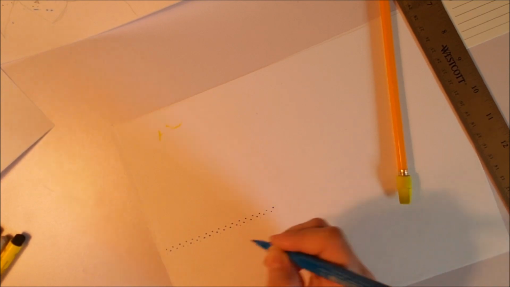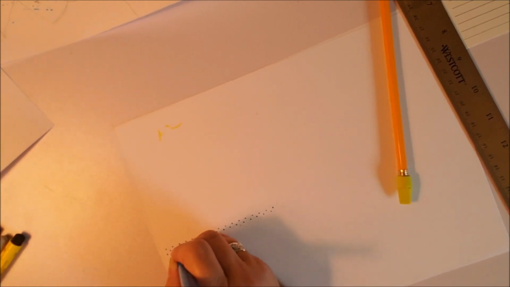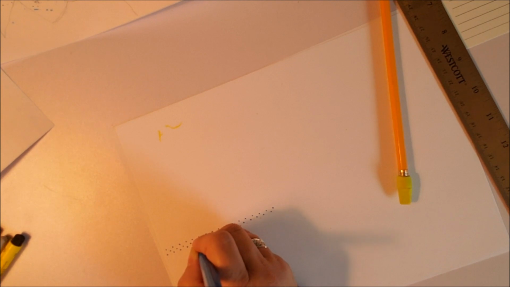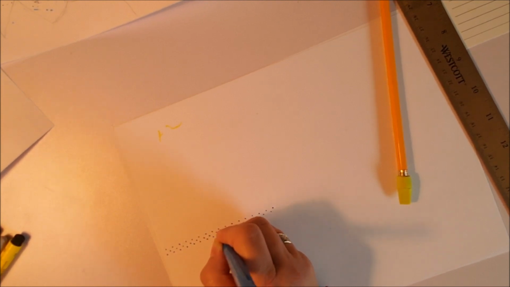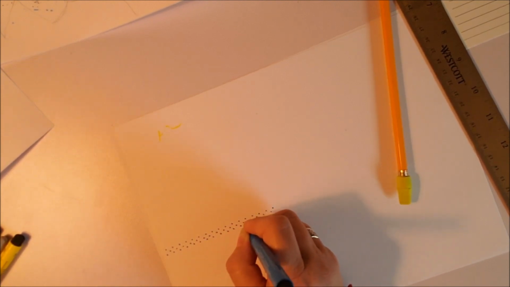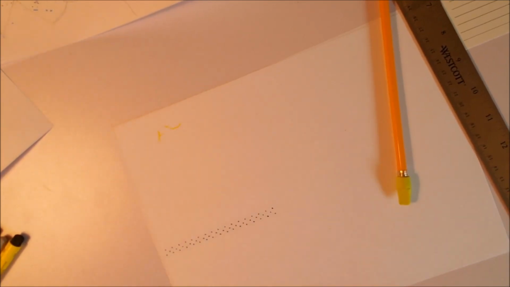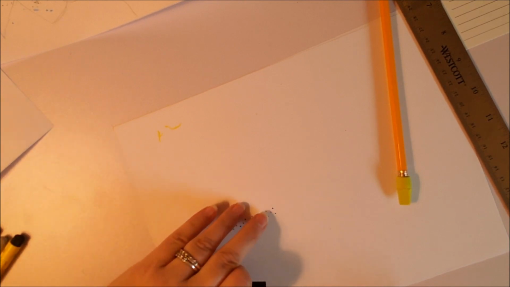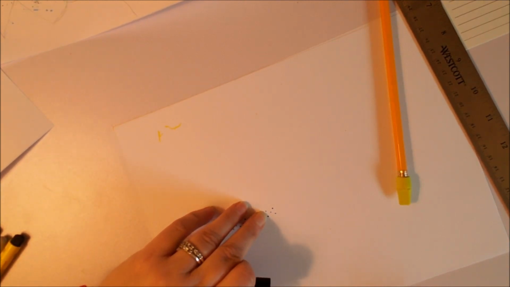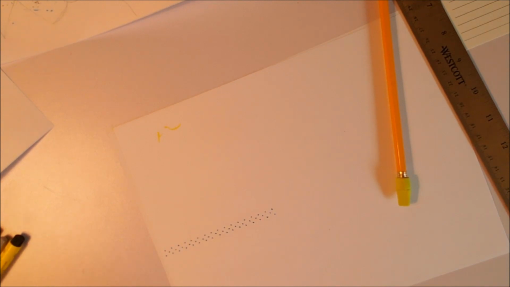And I'm just going to continue without the pencil dots there. So I'm creating shading without completely filling in, all right? And it's nice and even. It looks like a 5 on a dice. So think about creating like that, okay?